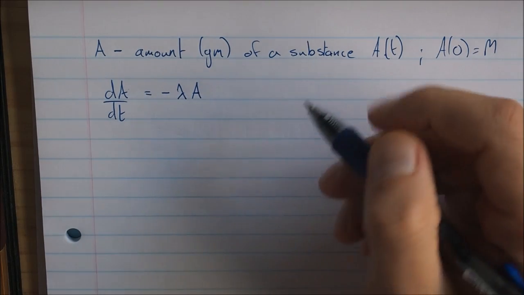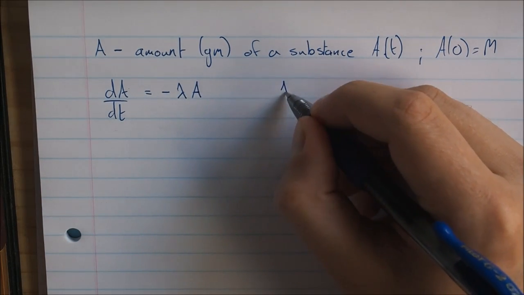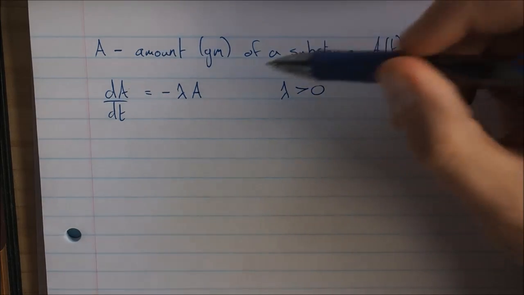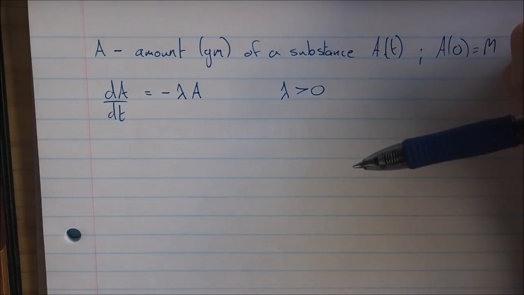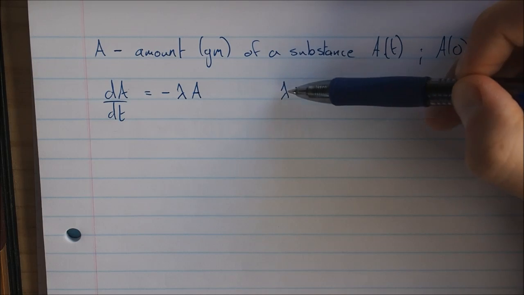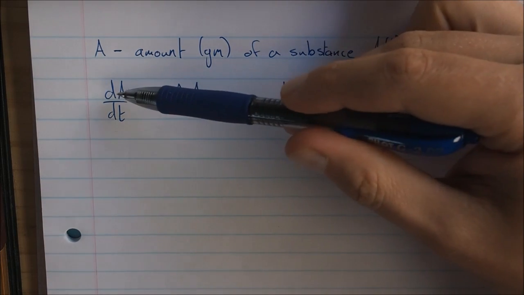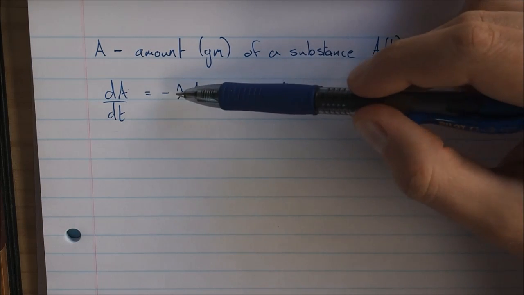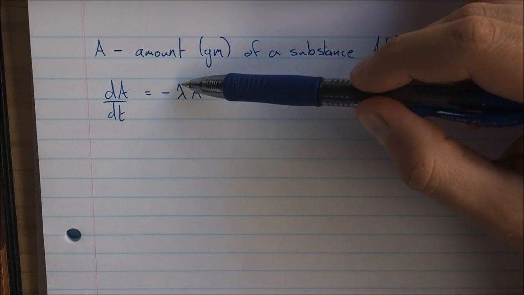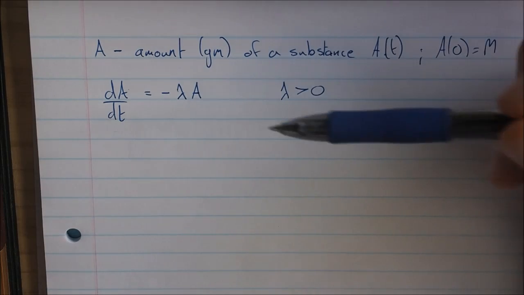And the reason I put a negative number in there is just to explicitly indicate that the substance is decaying, right? So the assumption is that lambda is greater than 0, and so the rate at which A changes with respect to time is going to be a negative amount, lambda, proportional to A.